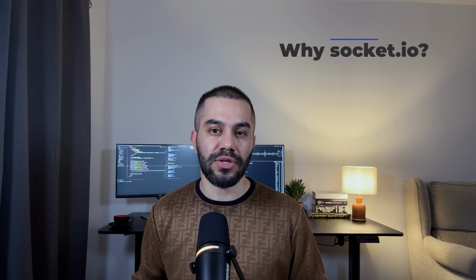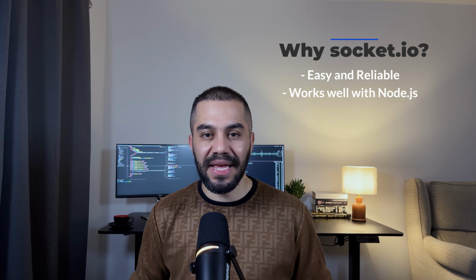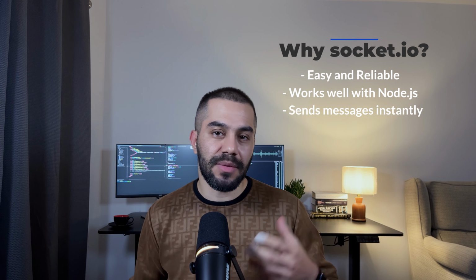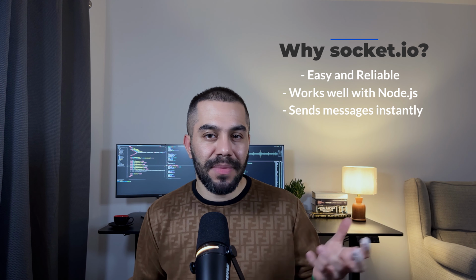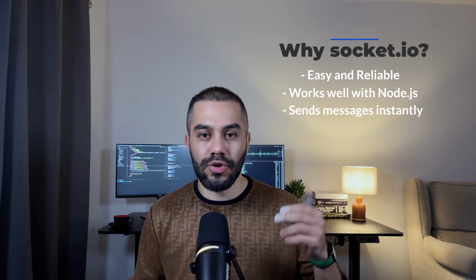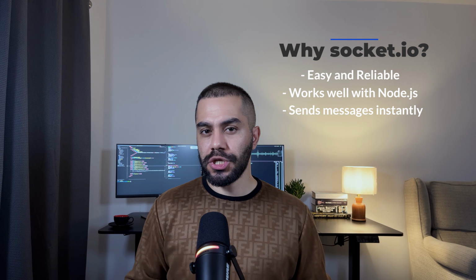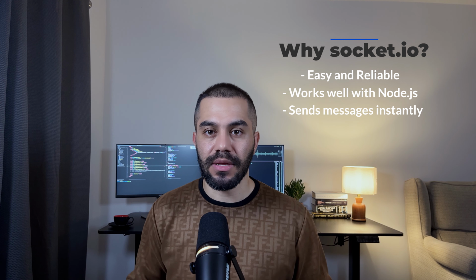We are going to choose Socket.io because it makes sending messages in real time easy and reliable. Socket.io works with our Node.js backend and helps our app send messages right away, even if the internet is a bit slow. It's like having a magic messenger that always gets your messages through no matter what. Socket.io helps teachers and parents send messages instantly, so no one has to wait. Whether it's a quick question or an important announcement, messages get delivered right away.